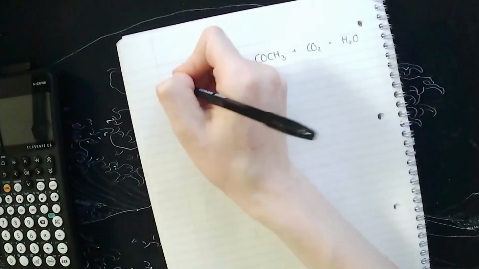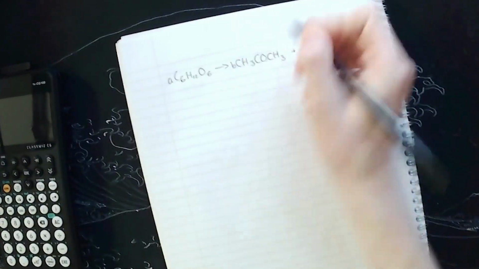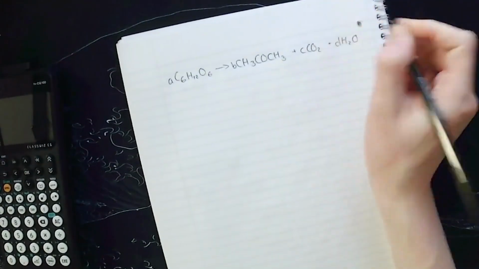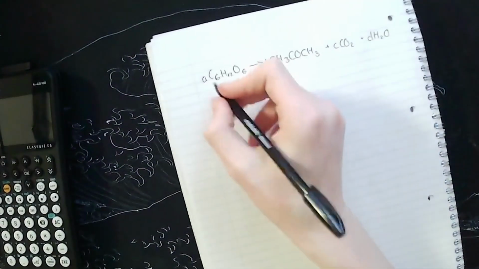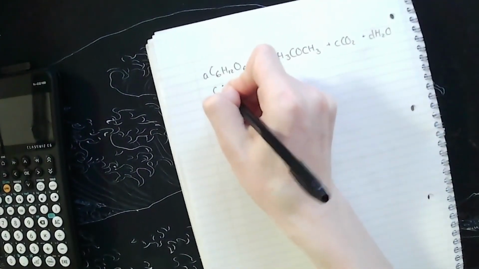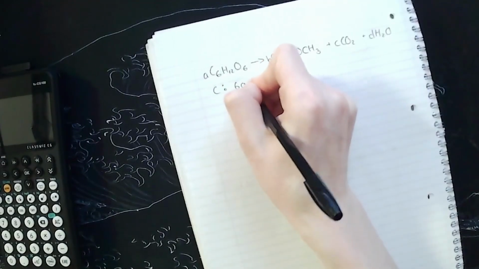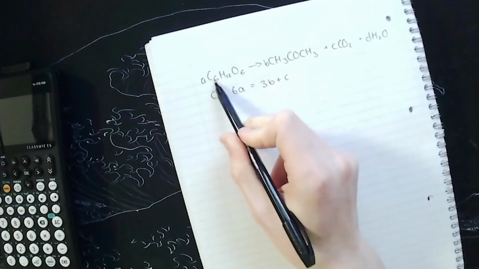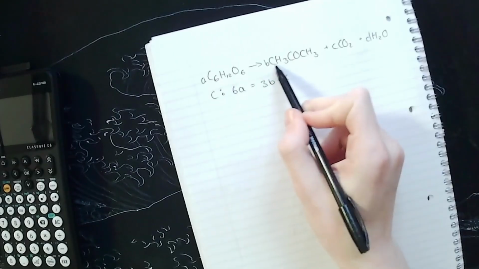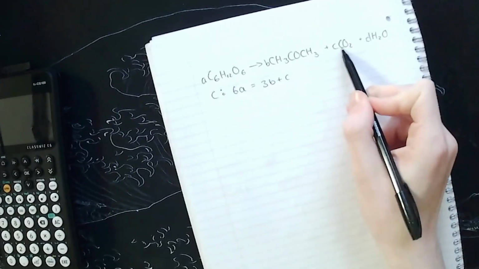So, again, let's go through A, B, C, and D. And now we need to write out everything in terms of carbon, hydrogen, and oxygen. So carbon is going to be 6A is equal to 3B plus C, because there's 6 there. In here, 1, 2, 3. And here there's 1.